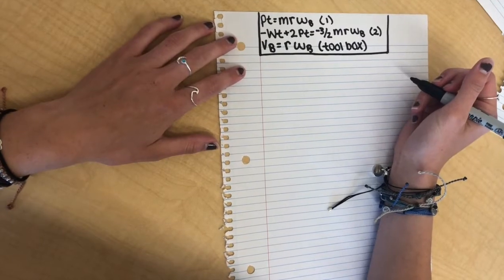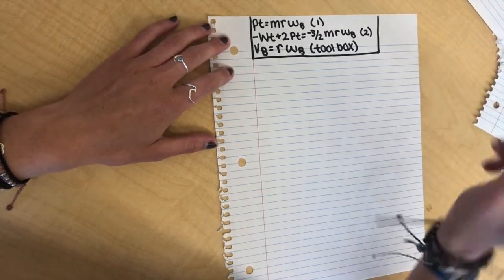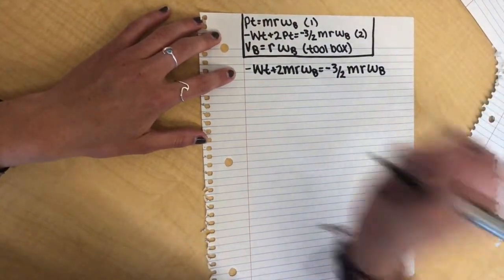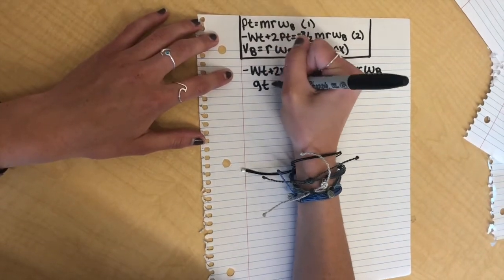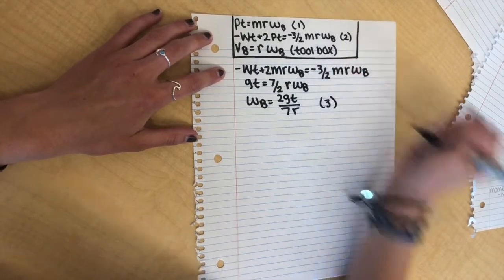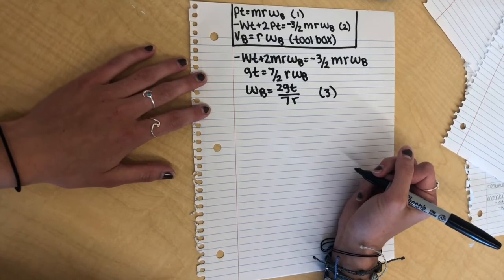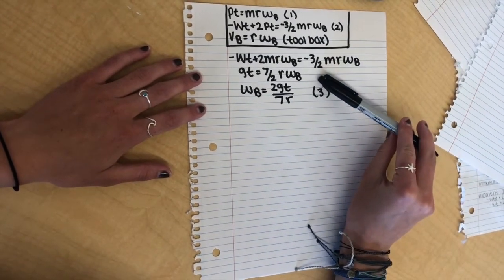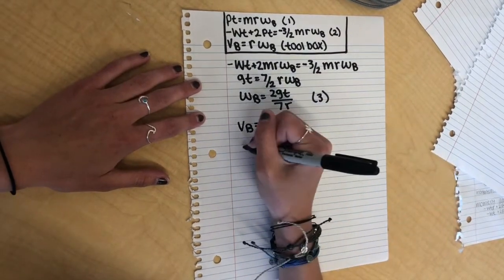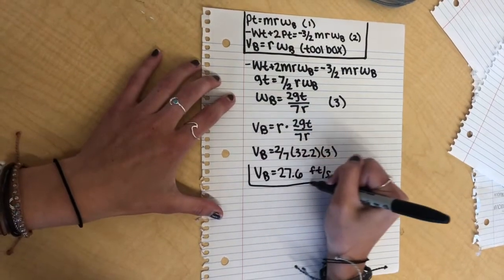Now that we have these two equations, we can solve for omega B. So to do this, we substitute equation 1 into equation 2. This gives us, and then simplifying, you get, and we'll call this equation 3. And we know that the velocity of B is the radius times omega B. So by plugging in equation 3 that we just found, we can get, and when simplifying, we get, and this is the answer to part A.